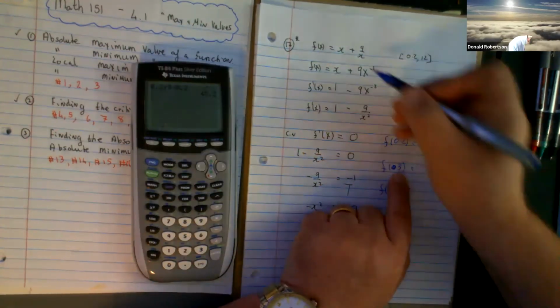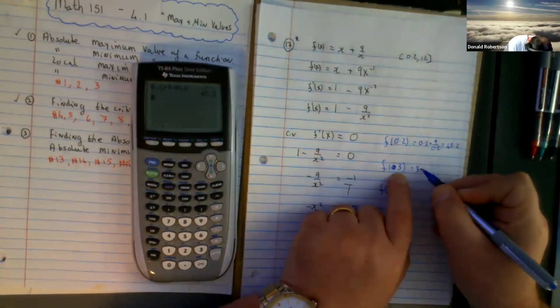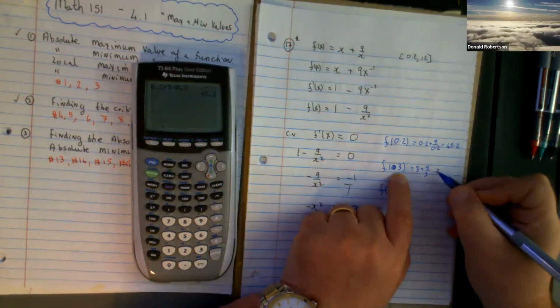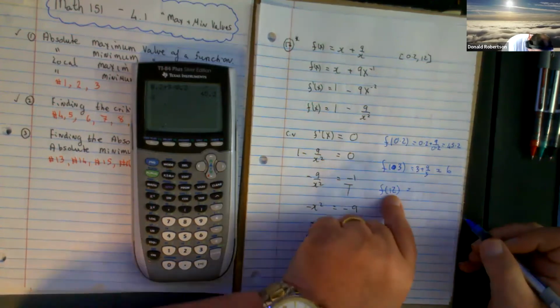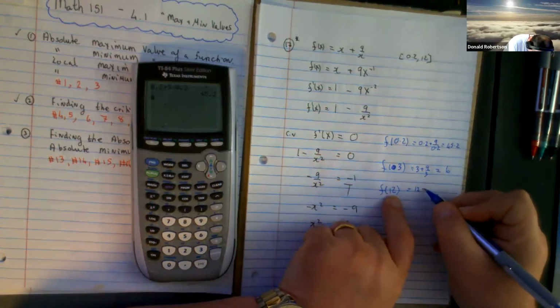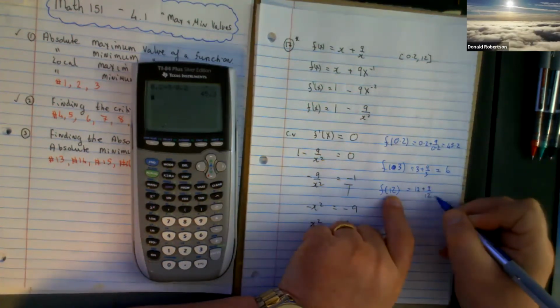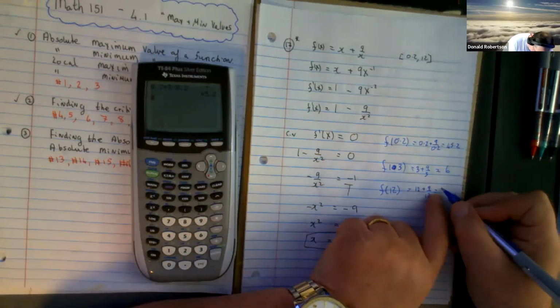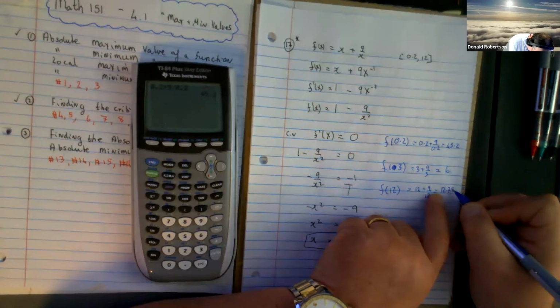The value of the function at 3 is a little bit prettier because it's 3 plus 9 over 3, and 3 and 3 get me 6. And if you do 12, it's 12 plus 9 over 12, which is 12 3/4, which is 12.75.